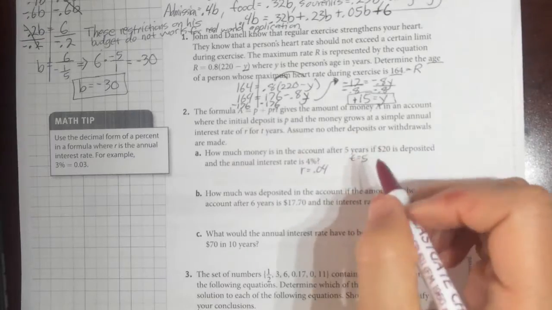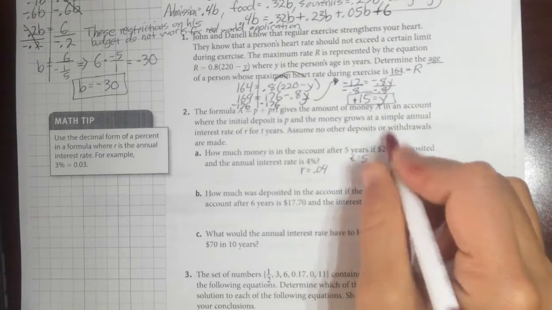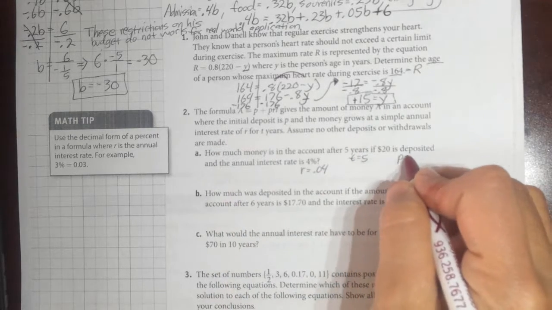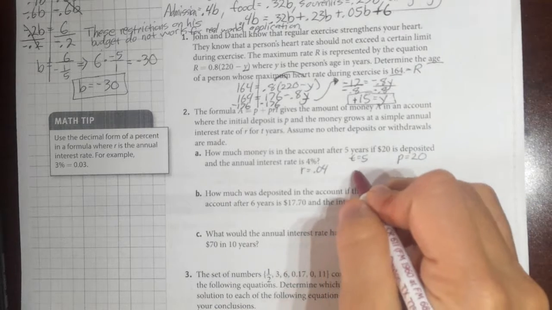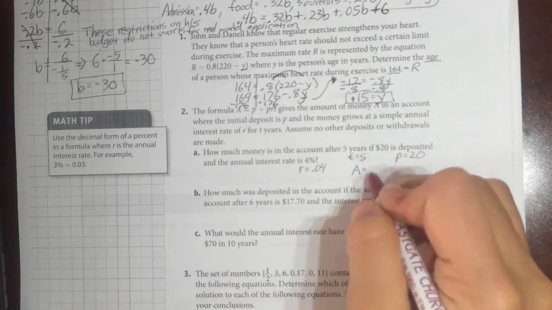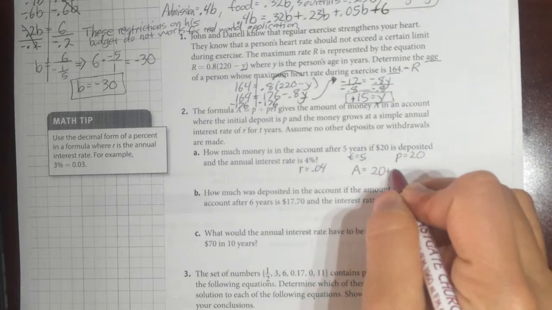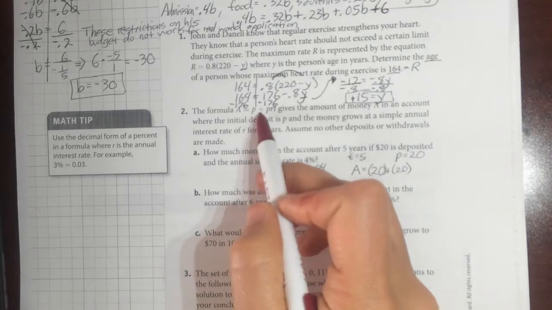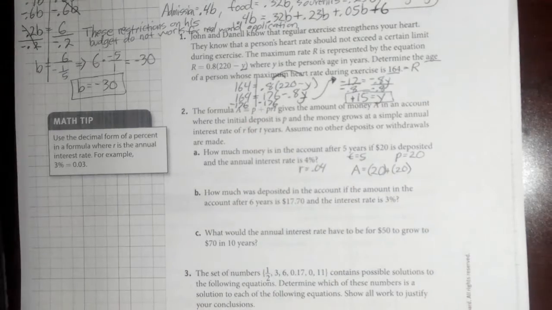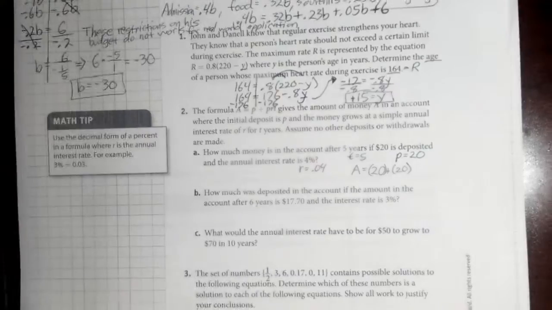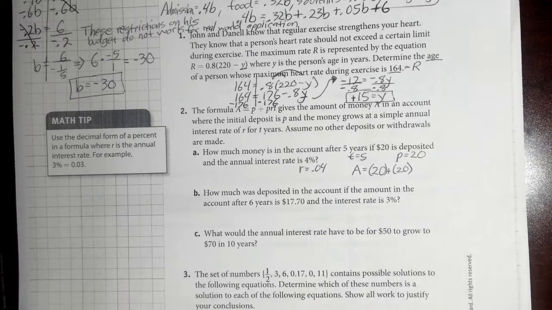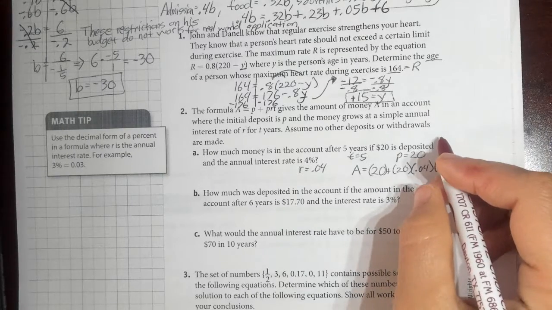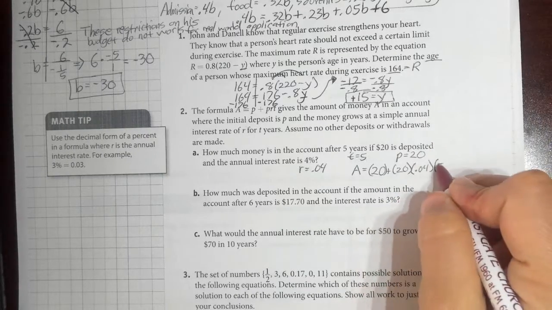And our equation is A equals P plus PRT. The initial deposit is P, so P equals 20, so the amount is going to be 20 plus 20, that's where the P is, right? I got 2 P's. And then you got your rate, which is 0.04, times your years, which is 5 for this one.